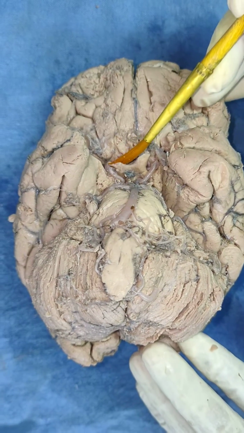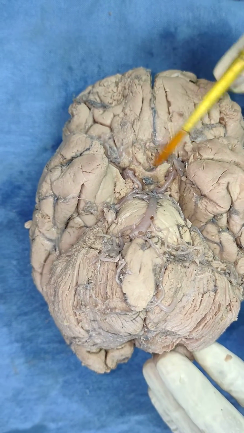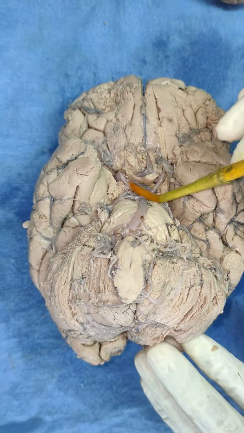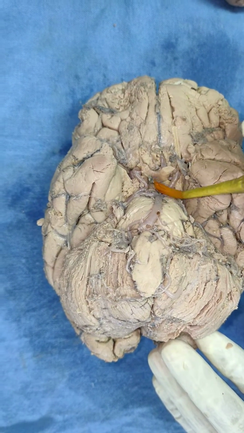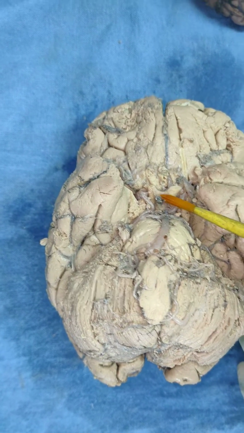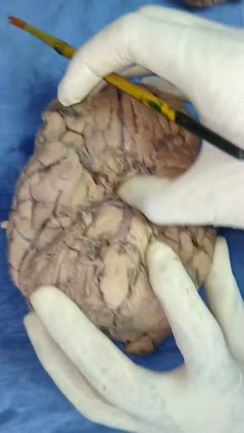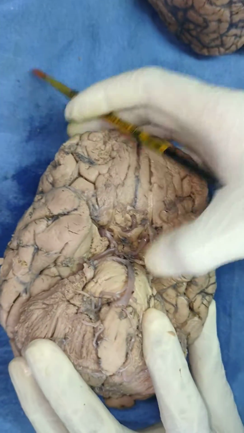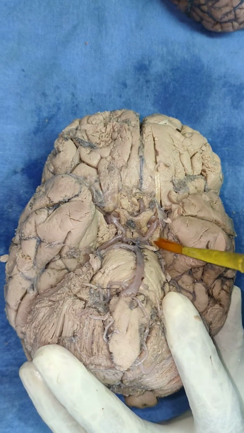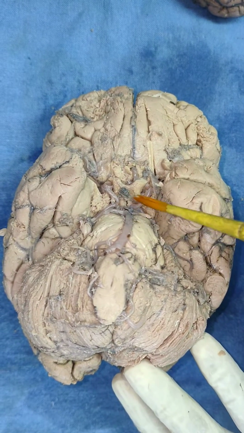Here we can see the cut ends of the optic nerve, and once we trace the optic nerve behind, it has a crossing in the center, that is the optic chiasma, which continues as the optic tract.